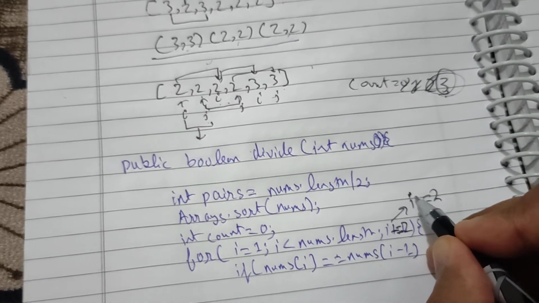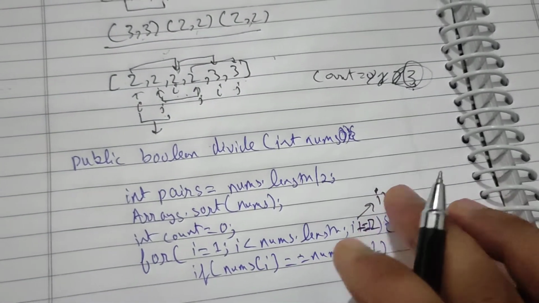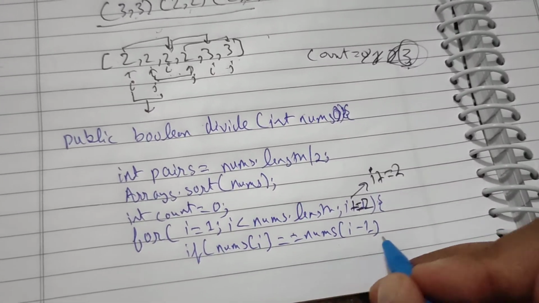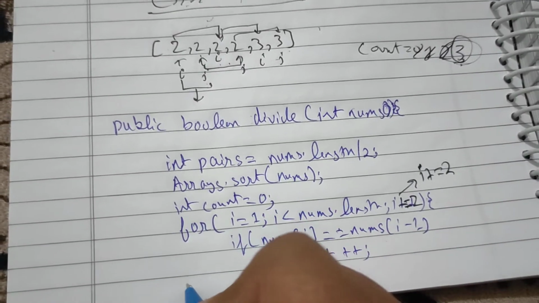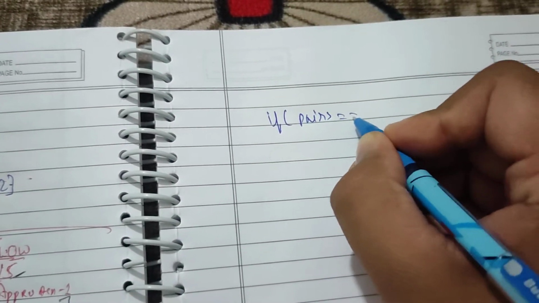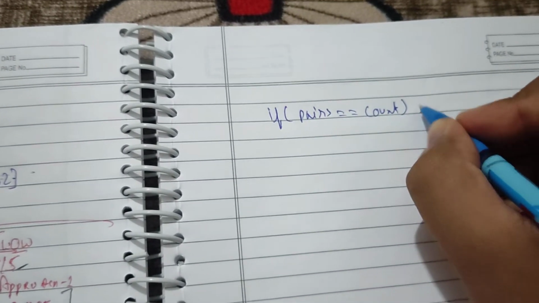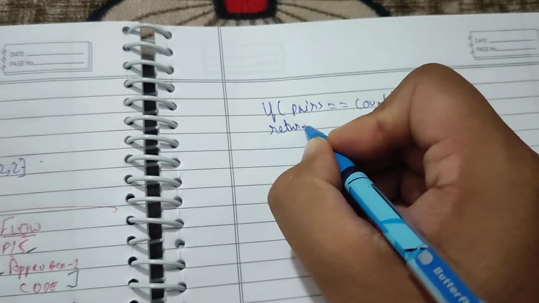I hope you noticed that I made a mistake, so that's the correct thing. We are incrementing i plus equals 2. If they are equal, then I will increment my count, so I will say count plus plus, and we finish this for loop. After this, I will finally check if my pairs variable, the pair variable we created over here, is equal to my count. If that's the case, I will return true. Otherwise, I will return false.